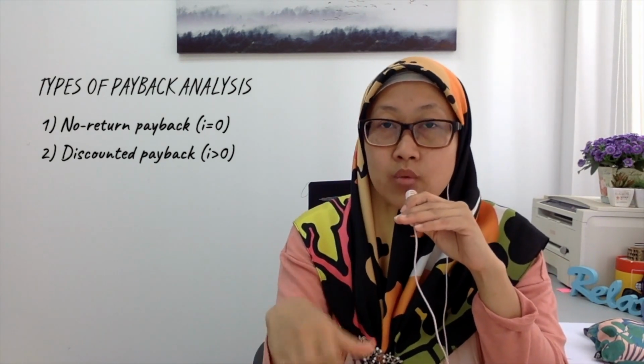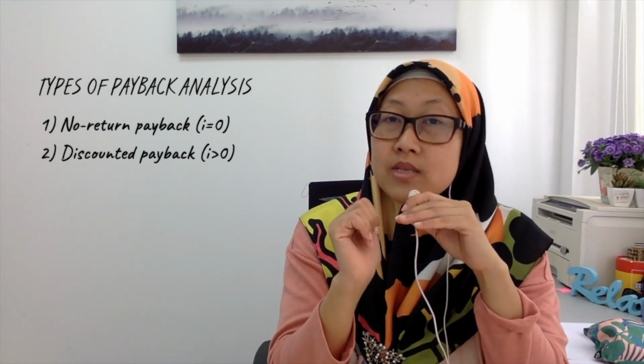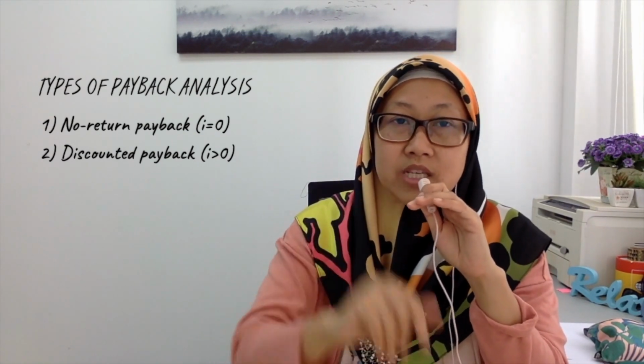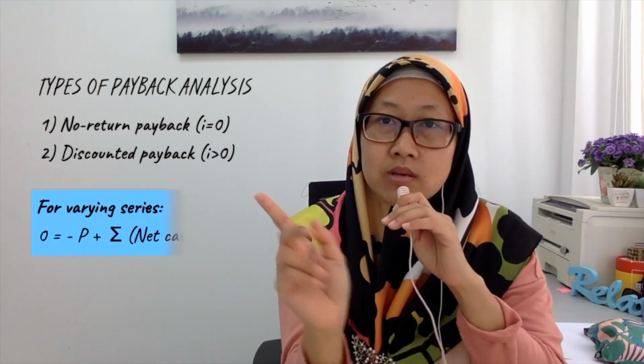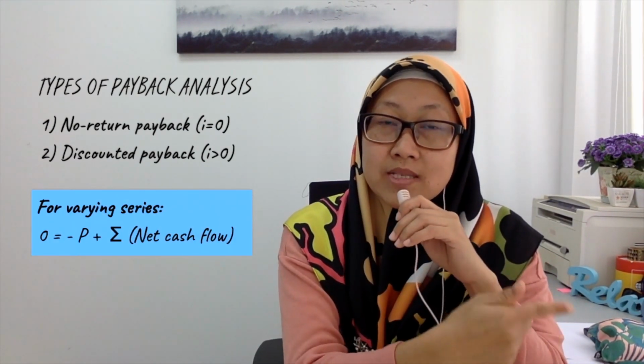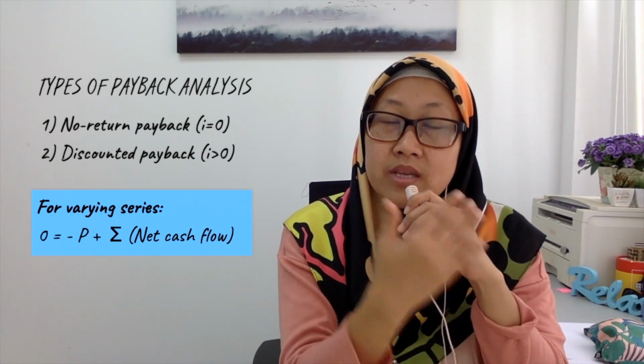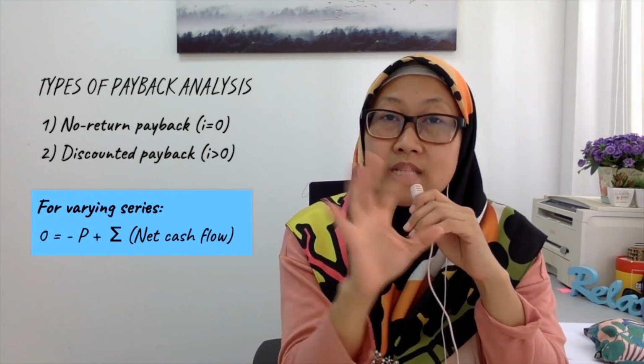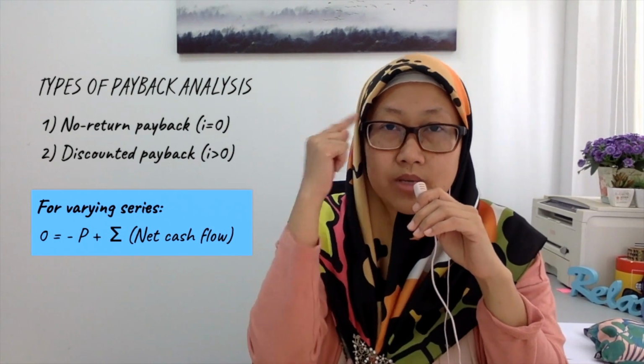Okay, when you want to solve for the no return payback, or when you assume the interest rate to be zero, then there are two formulas that you need to consider. For the cash flow with a varying series, where the cash flow goes up and down in no fixed direction, then you have to use this equation. I'll show that. This equation basically says that the investment needs to be equal to the net cash flow. Okay, keep that in mind.